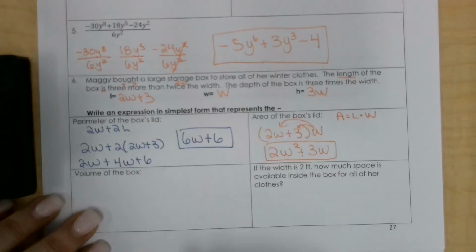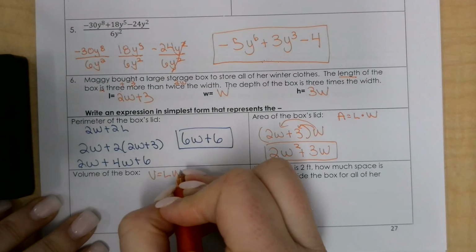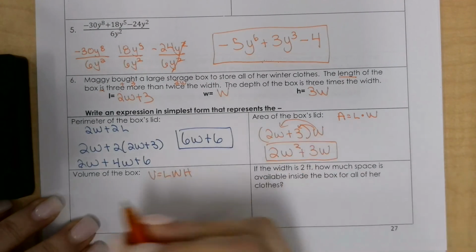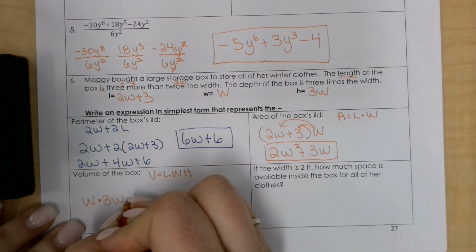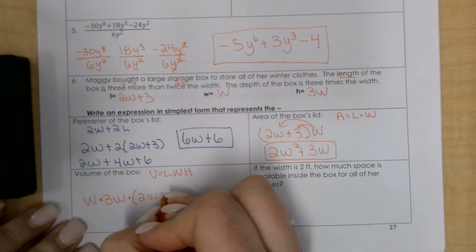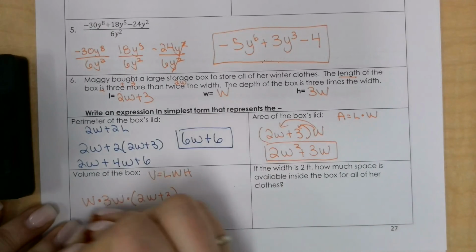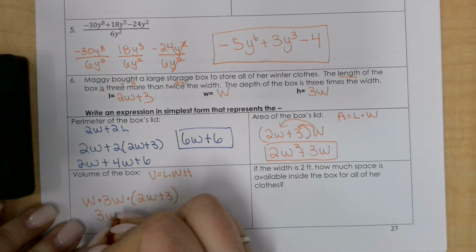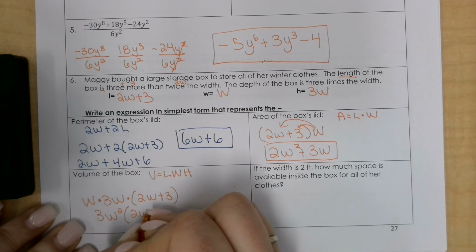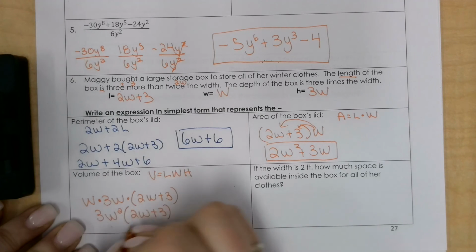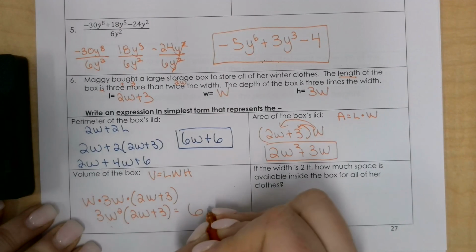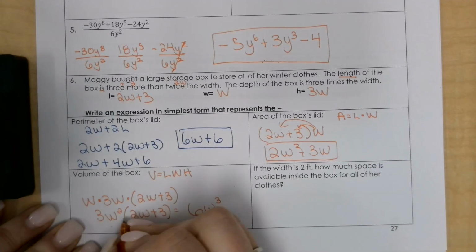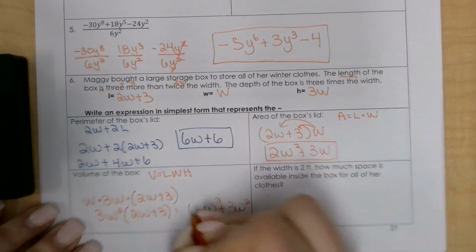And last but not least, we got volume, which equals length times width times height. I'm going to just put the width first, and then I'm going to put my 3w, and then I'm going to put my binomial last. I'm going to multiply my monomials first, so I have 3w squared times 2w plus 3. And now I can distribute 3w squared in. 3 times 2 is 6w squared, so 2 plus 1 is w cubed, and w plus 3w squared.